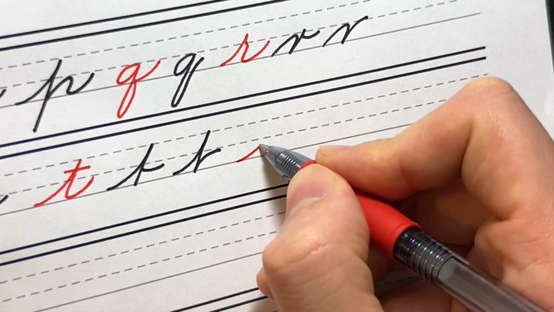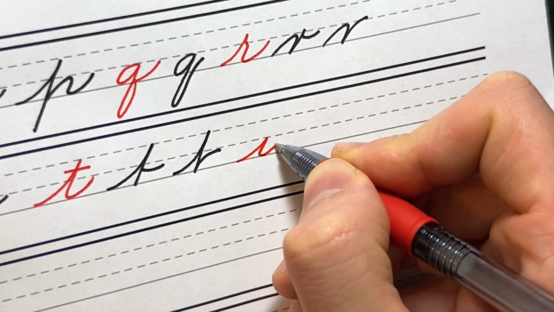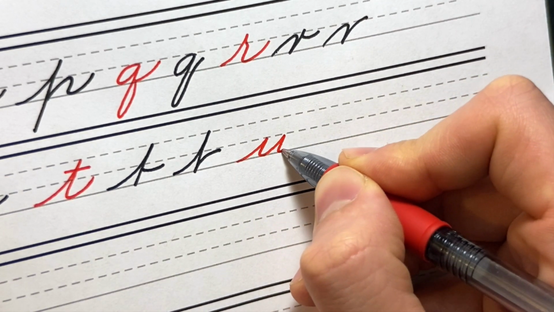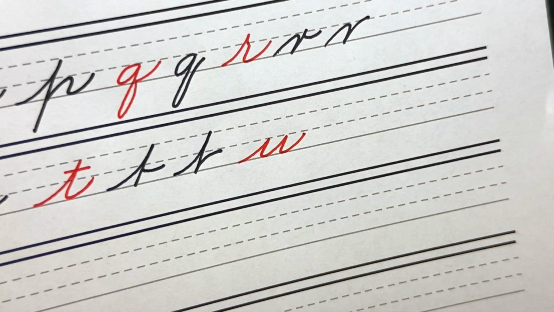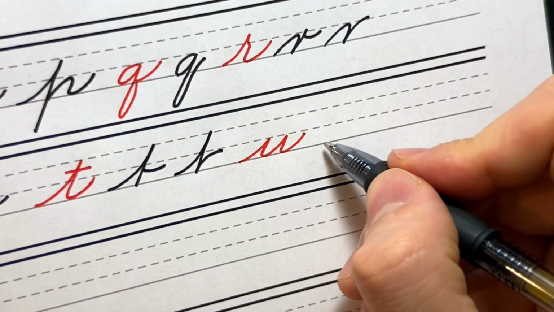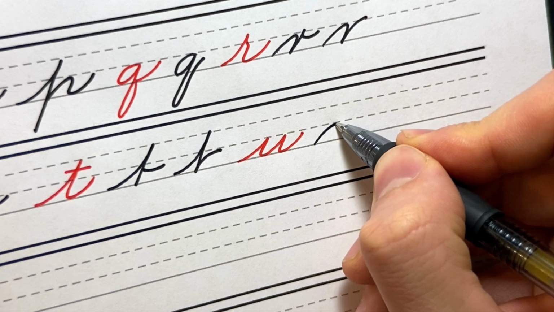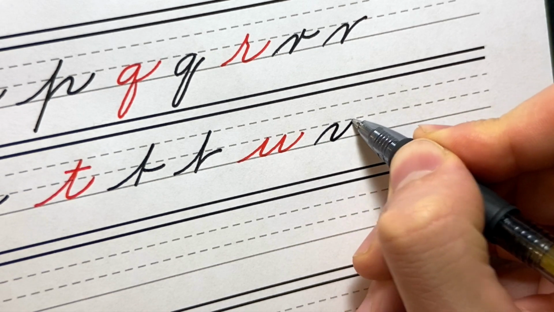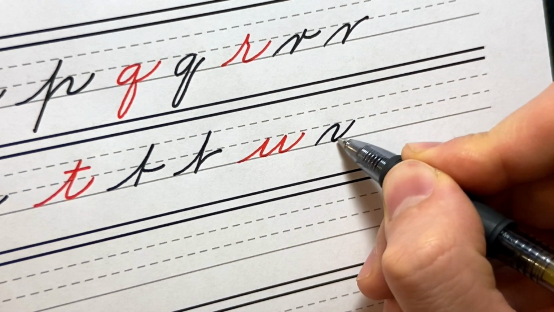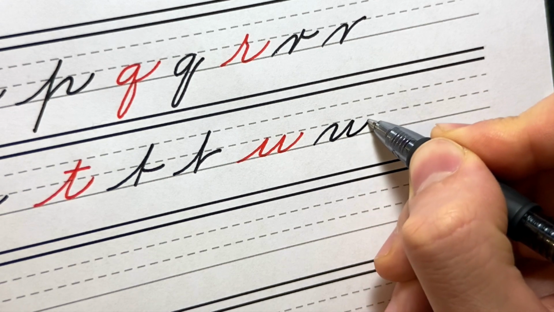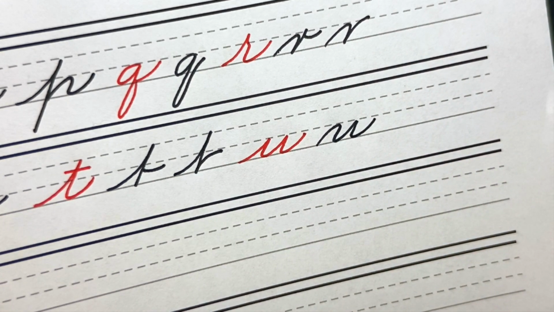Let's go to the U. Here's our standard U. Or you could do this overturn U, where you enter the U with an overturn like that, and a kind of a combo to an underturn, and then finish it like a regular U. It's a little different look.